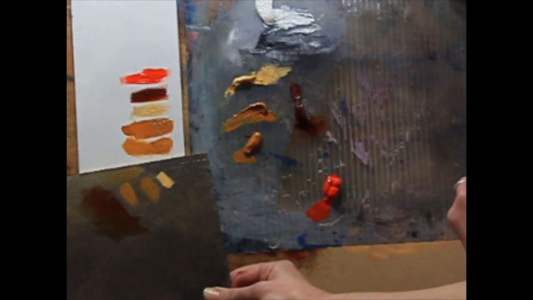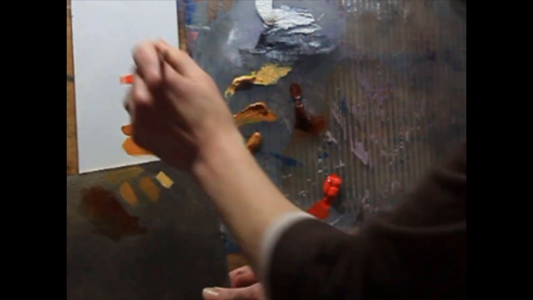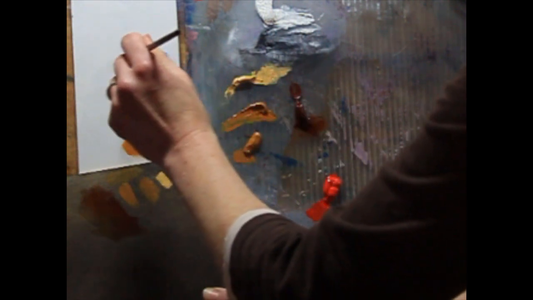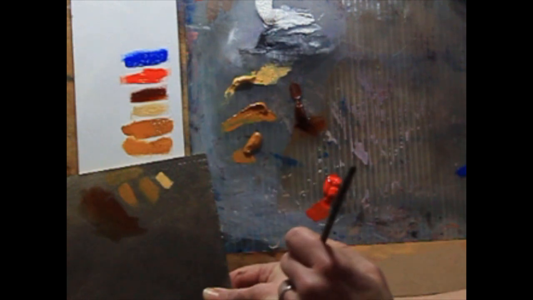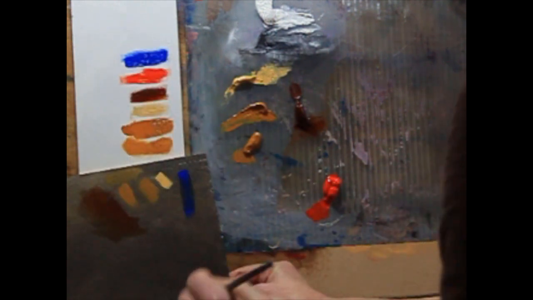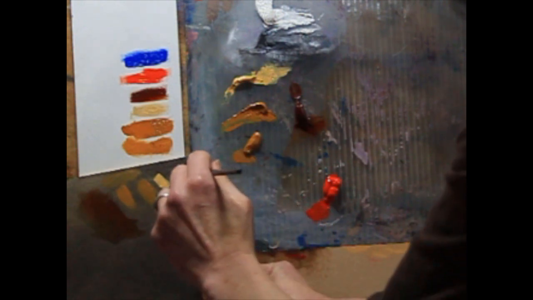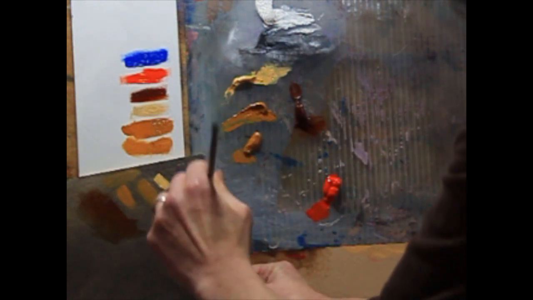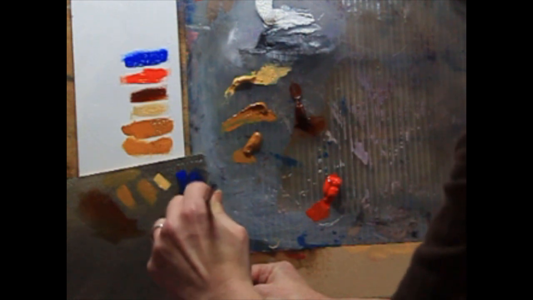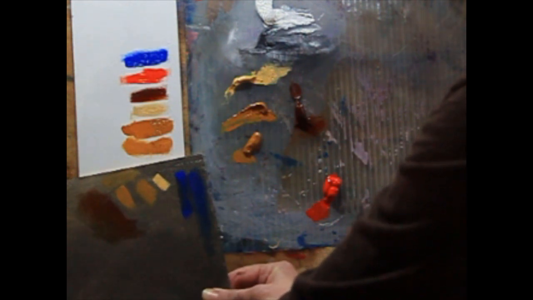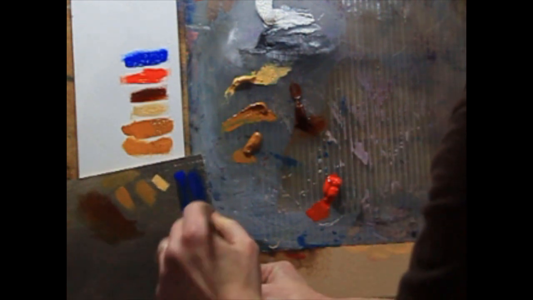Here's that blue, it hasn't completely run down. Again, cobalt blue. It's a lovely primary blue. I forgot to put the red on there. It's relatively opaque, but you can use it as a transparent. Thin down sufficiently, any paint becomes quite transparent.